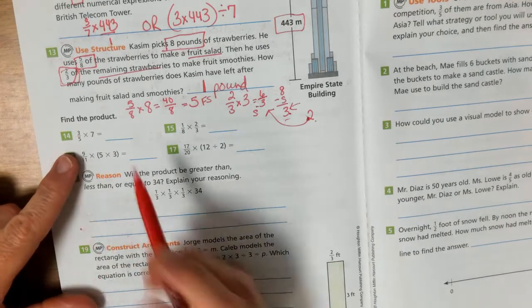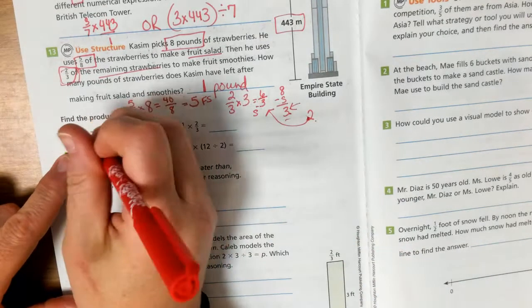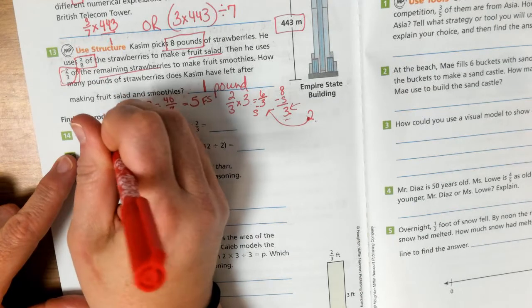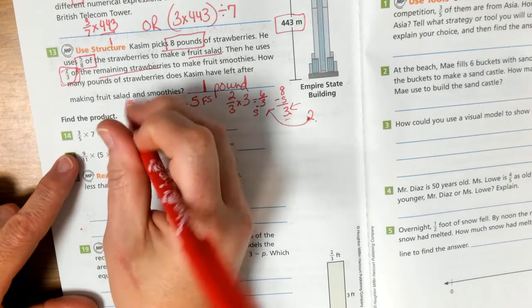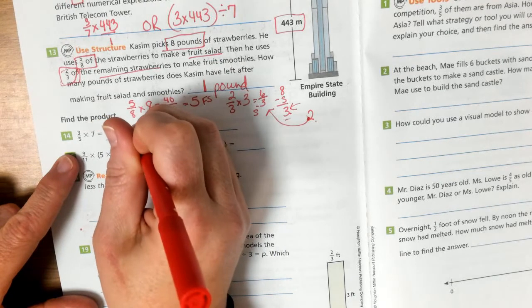Okay, find the product. 3/5 times 7. 3 times 7 is 21/5. If you want to divide that out, that also is the same as 4 and 1/5.